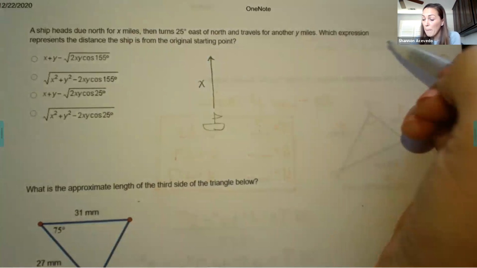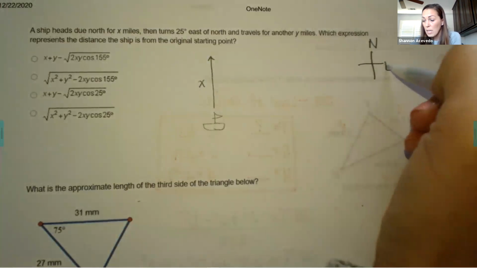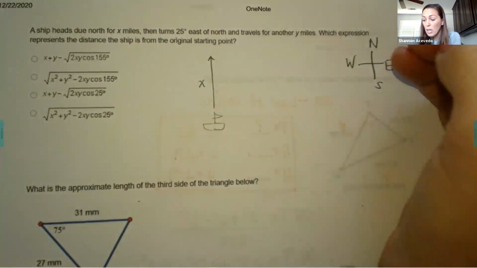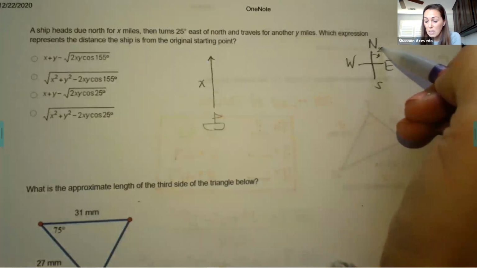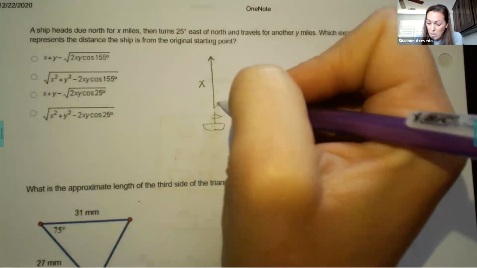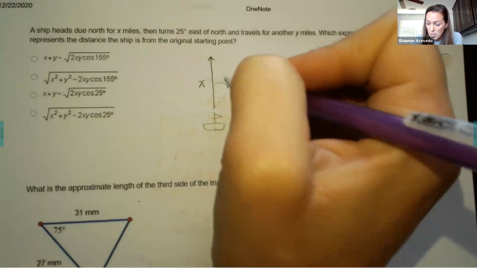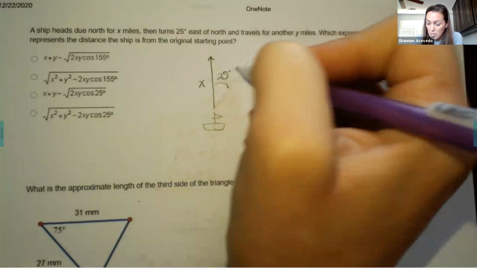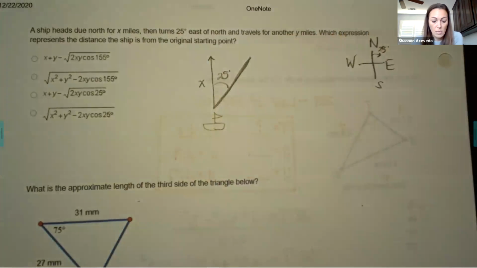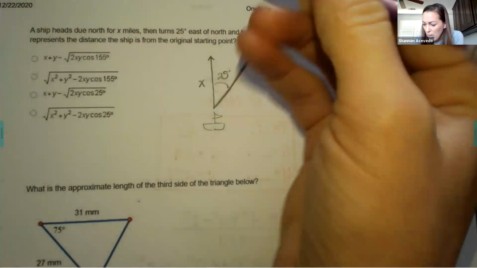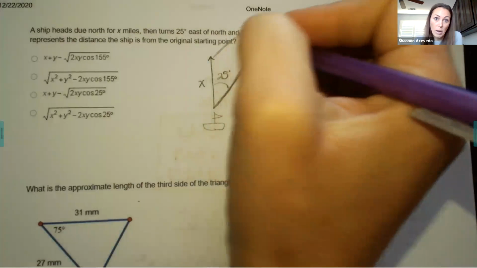So remember, north, east, south, west. So I'm going to go from my north and I'm going to go 25 degrees to the east. So I'm going to go from here and I'm going to go east 25 degrees. So it's talking about this direction. It's actually talking about it up here, but you'd kind of go from wherever the boat is.